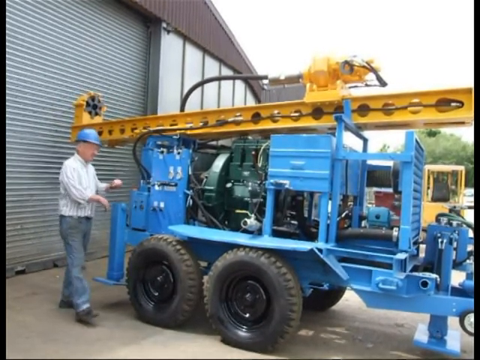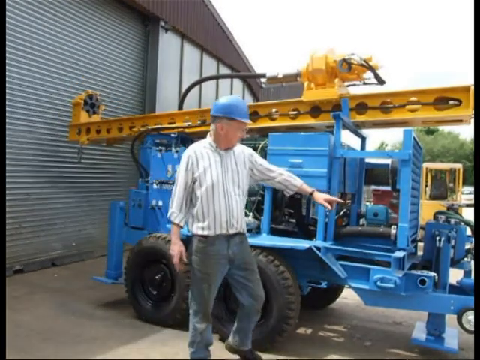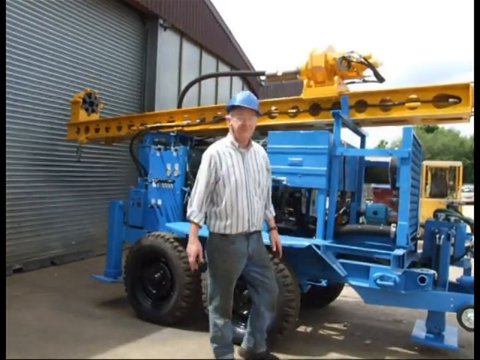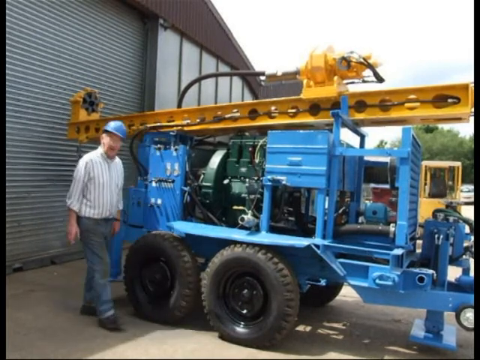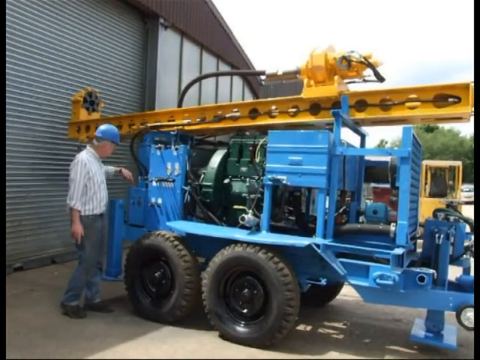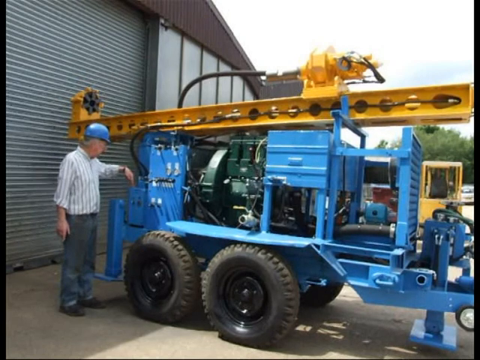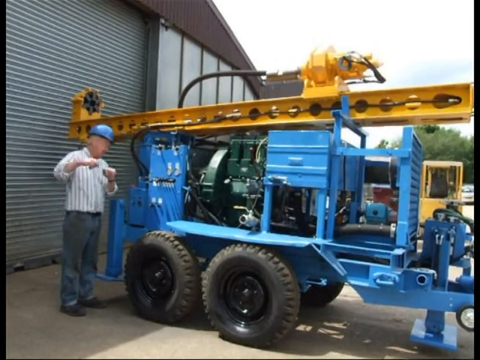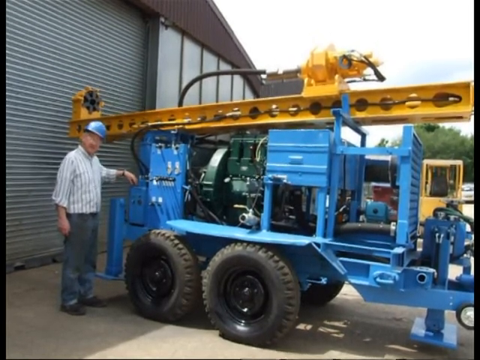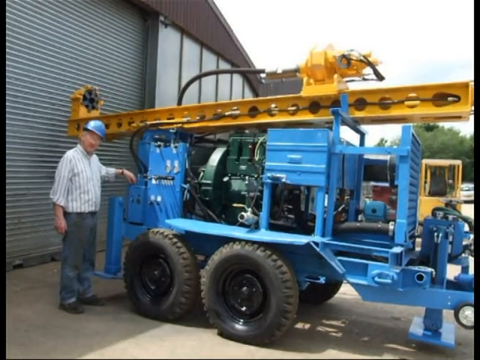2 at the rear, 1 at the front, to give a level position as indicated by a T-shaped level gauge here to the side of the control panel.